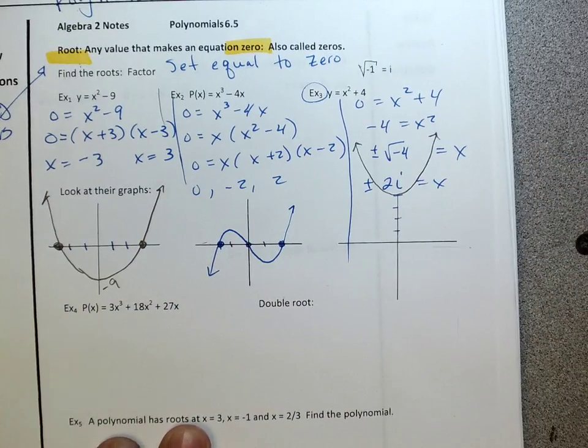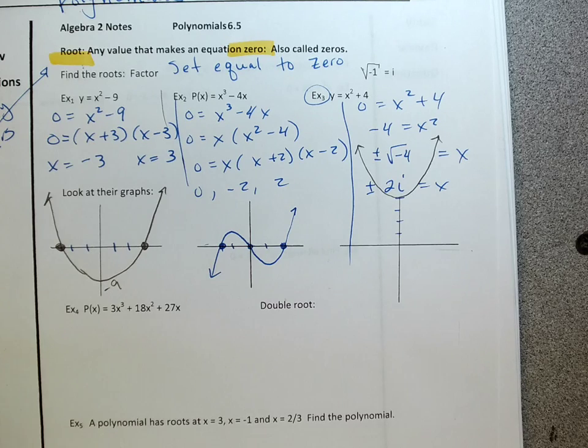Now, one of the things I want to show you, and you can just watch, you don't have to do this, is a real quick check. If I plugged the 2i into here, I'd have 2i squared plus 4, which is 4 times i squared plus 4. What does i squared equal? Negative 1. So we'd have 4 times negative 1 plus 4, and sure enough, that gives me 0. All I want to show you is that whatever answer you get, it will give you an answer of 0. It's a root. And it does work, doesn't it? Even though it's an imaginary number, it still is a root.